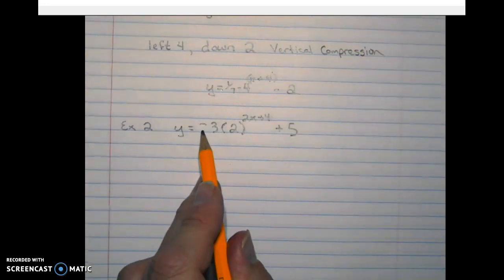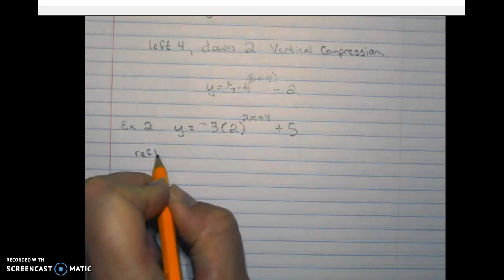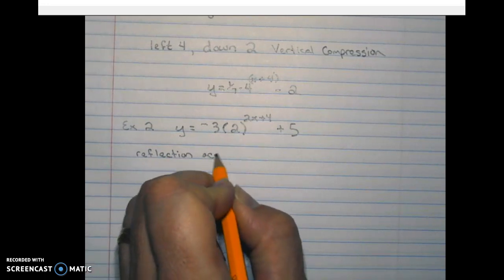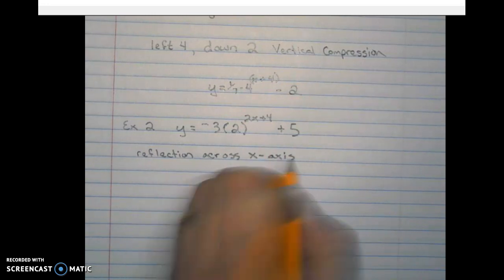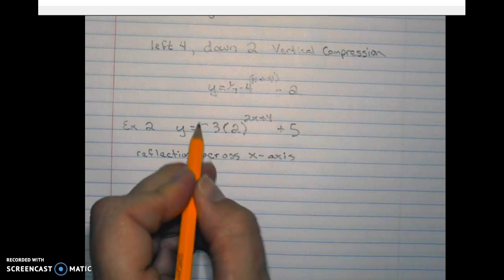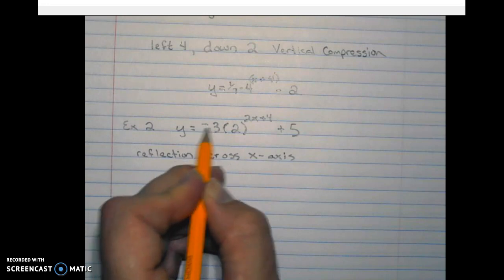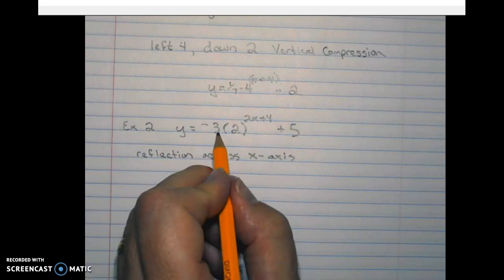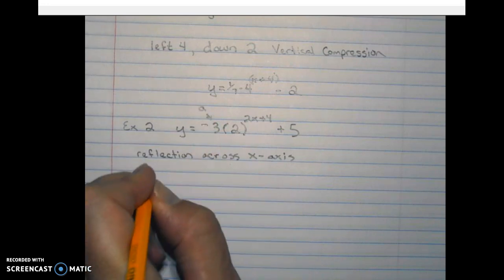Remember that when the negative is in the front, we would have a reflection across the x-axis, because since we have a vertical effect, it's changing the y values. So if the y values were positive and you multiply by negative, they become negative. So it's reflecting across the x-axis. 3, there's your a value right there. And since it's greater than 1, we have a vertical stretch.